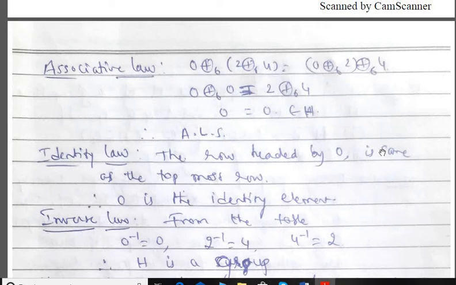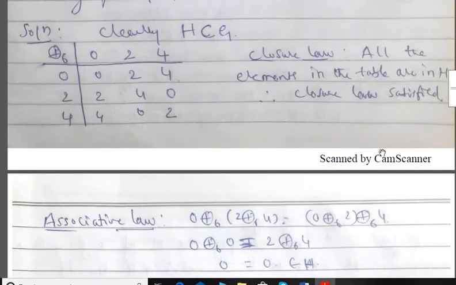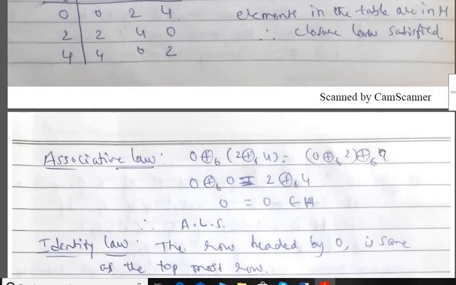The next thing is the identity law. You know under addition the identity is 0. Simply you can say that 0 is the identity because 0 is an element belonging to H. But also we can say that the row headed by 0 is the same as the topmost row. Observing this, there is 0, 2, 4, the same as the topmost row 0, 2, 4, which we got by adding 0. So therefore 0 is the identity element.